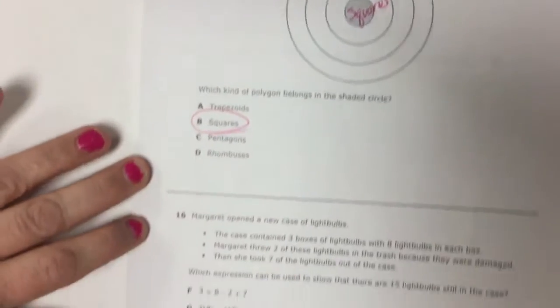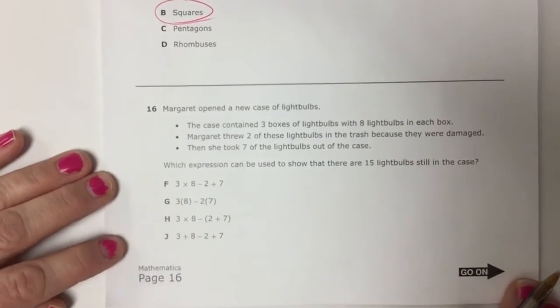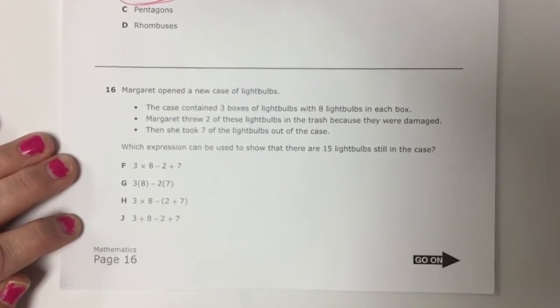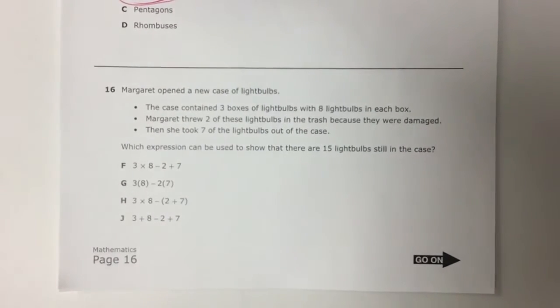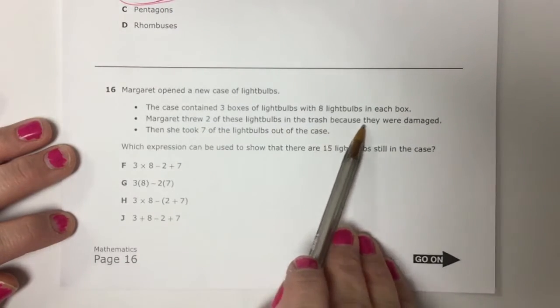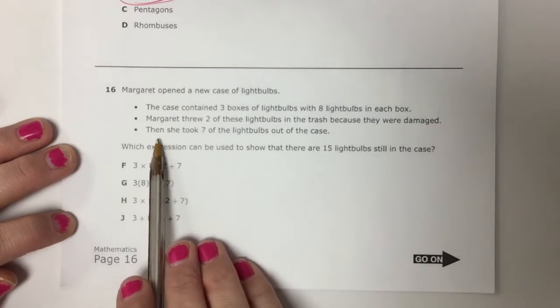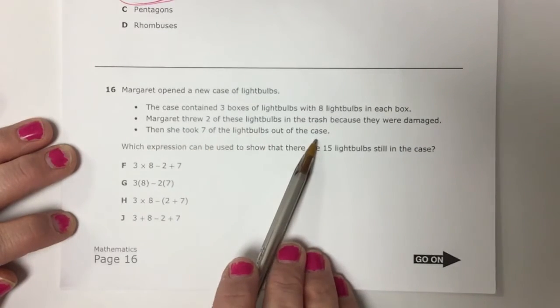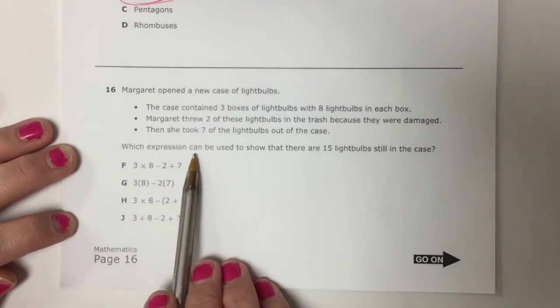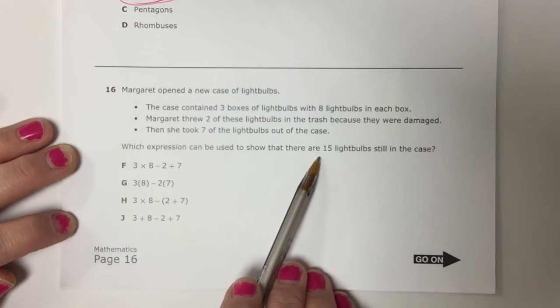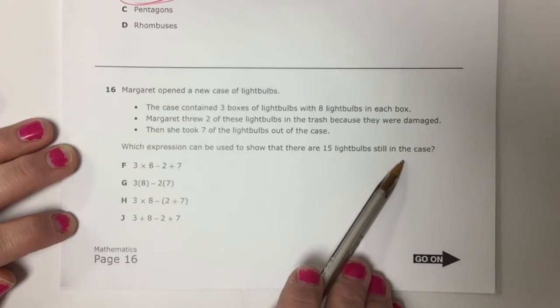Okay. 16. Margaret opened a new case of light bulbs. The case contained 3 boxes of light bulbs with 8 light bulbs in each box. Okay. She threw 2 of the light bulbs in the trash because they were damaged. Then she took 7 of the light bulbs out of the case. Which expression can be used to show that there are 15 light bulbs still in the case?